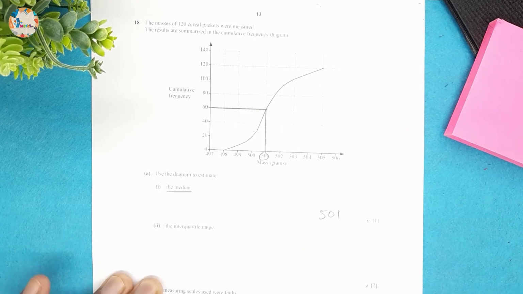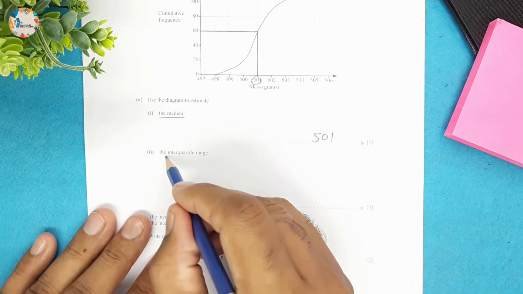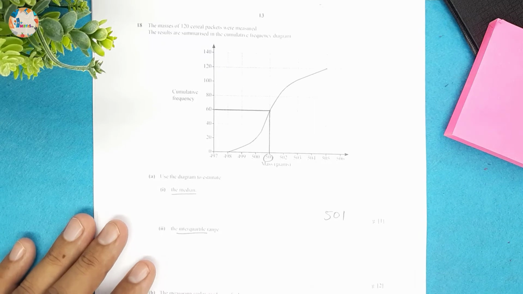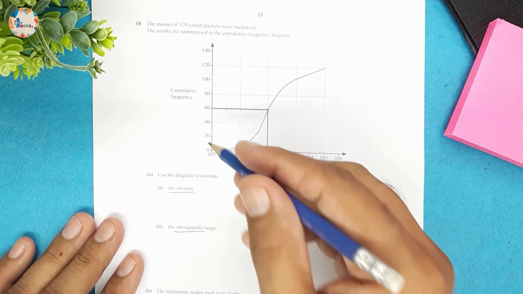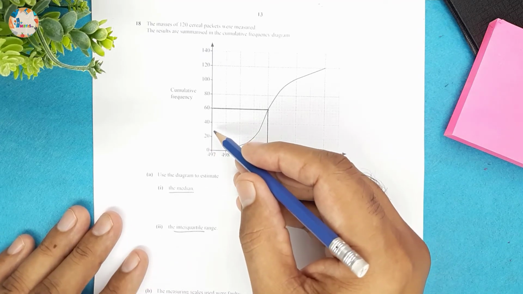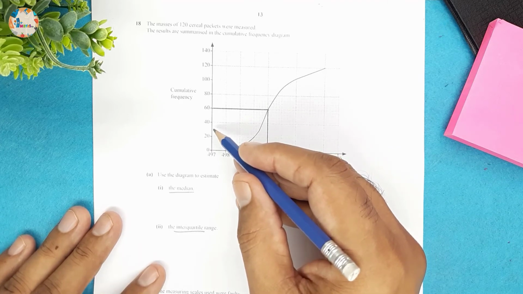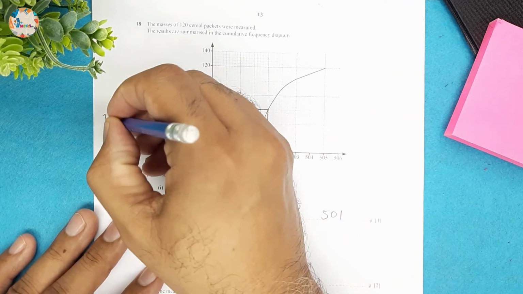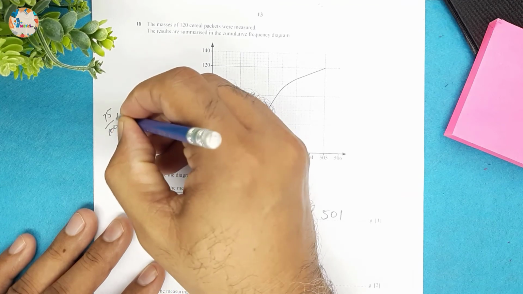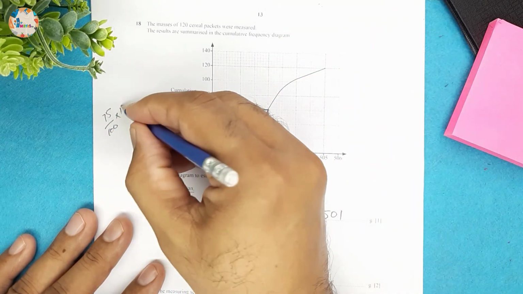Then interquartile range. So interquartile range will be the difference between the upper quartile and the lower quartile. Upper quartile will be 75 percent of 120.